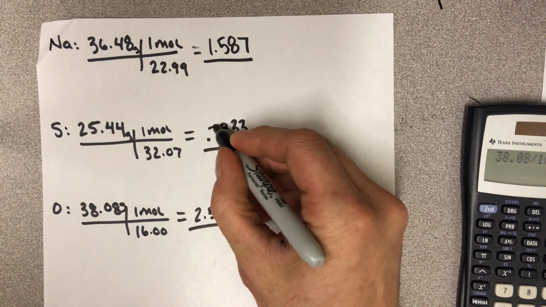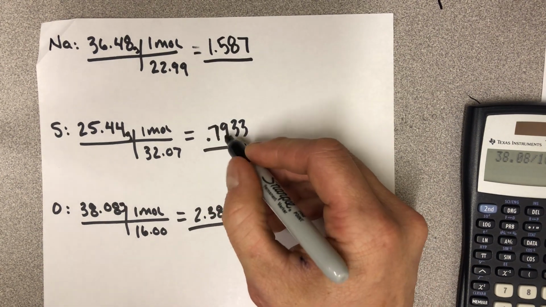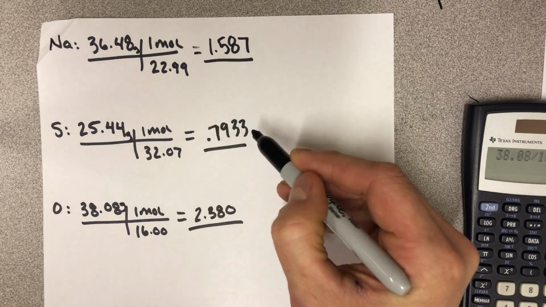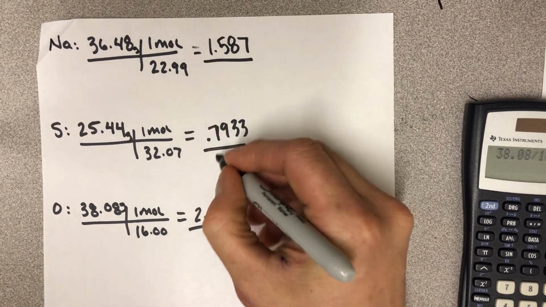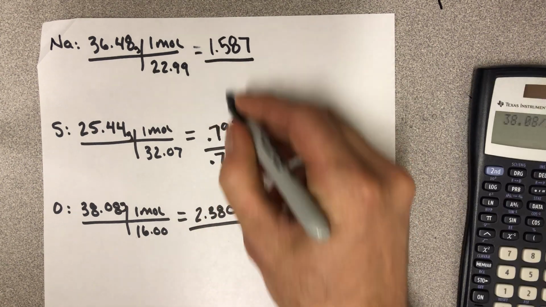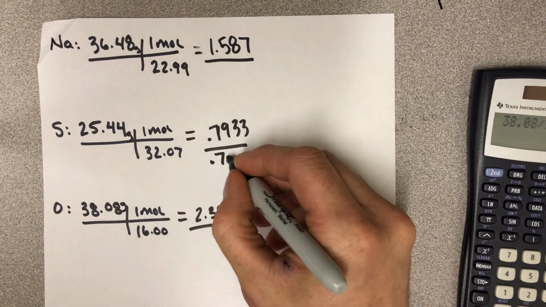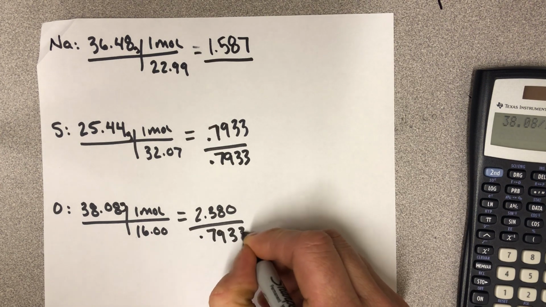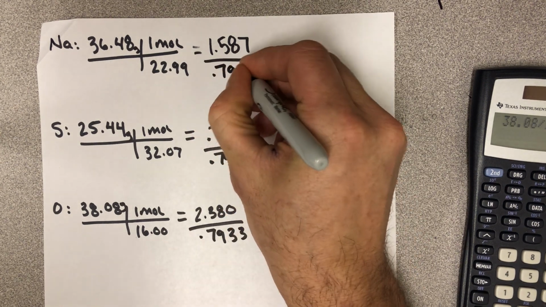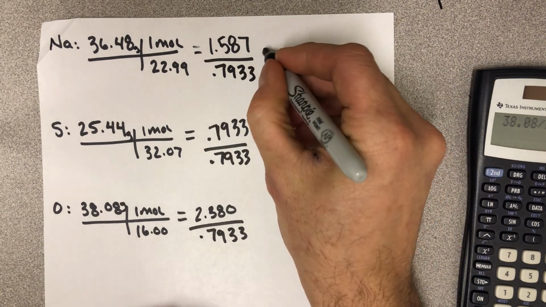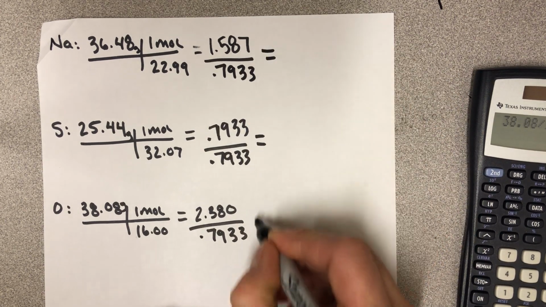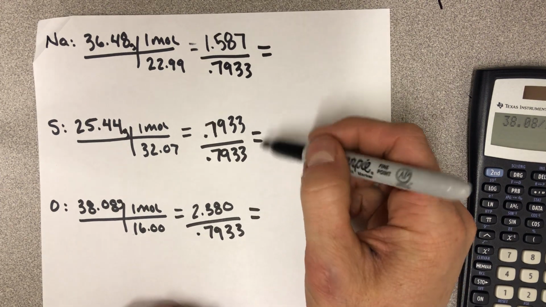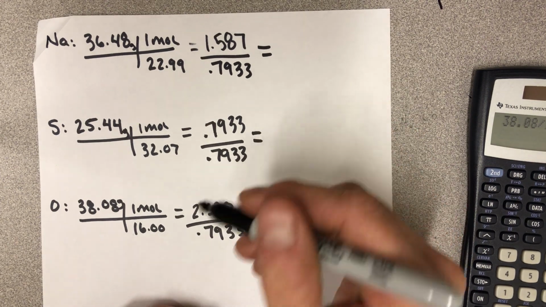Once you know which one is the lowest mole value, you're going to divide all three of these by that lowest number. So put that lowest number under each of the other mole values. Then the answers to all three of these division problems are going to give you the subscripts in your empirical formula.